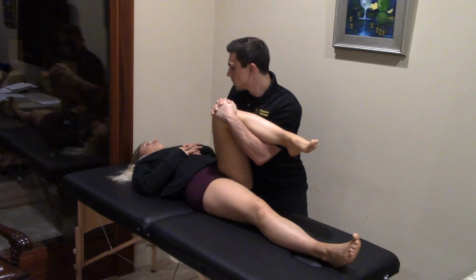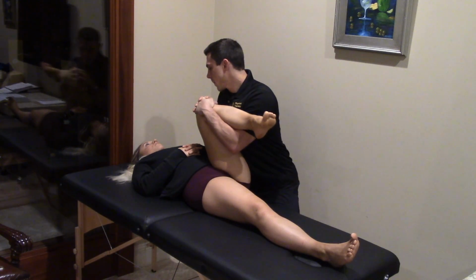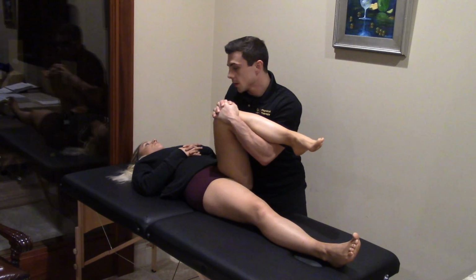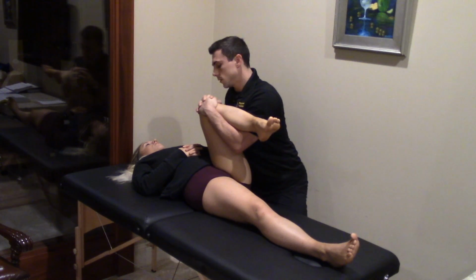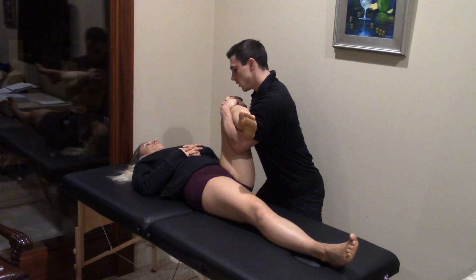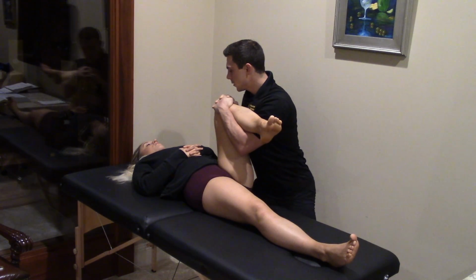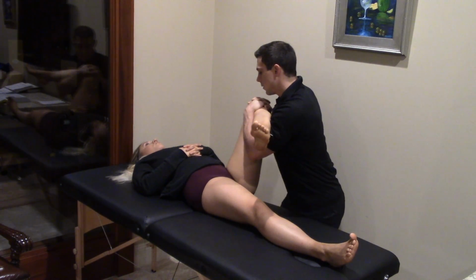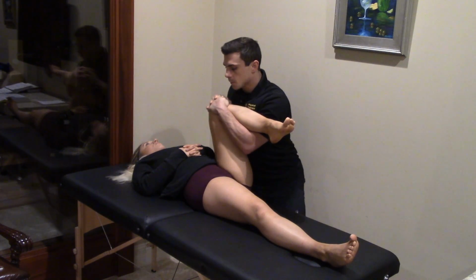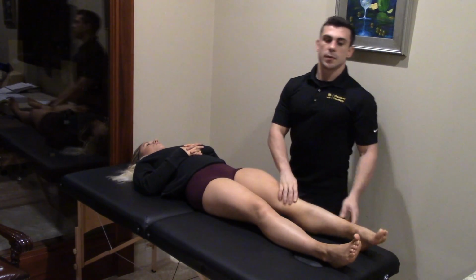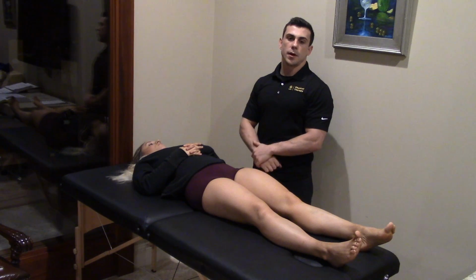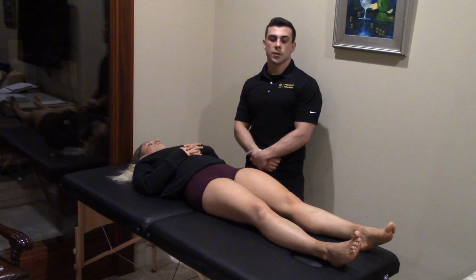Any issues, observing the reactivity. Alright. And then we're going to go into abduction and external rotation. Any issues? Alright. So this patient would be negative for this test. A positive test would be a reproduction of symptoms.